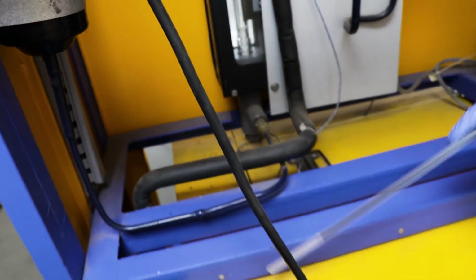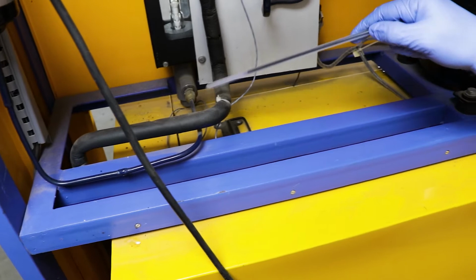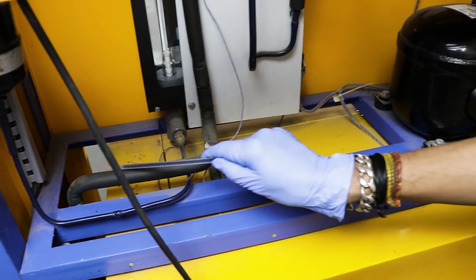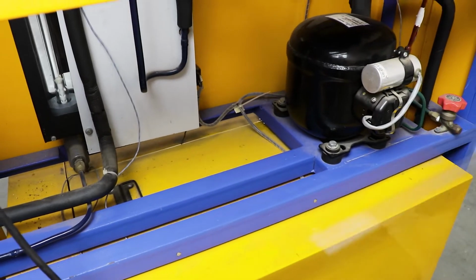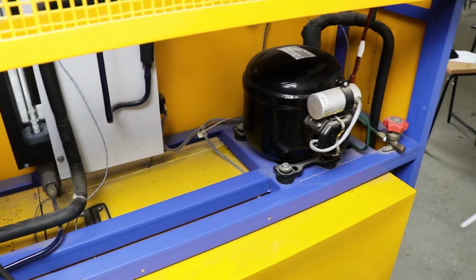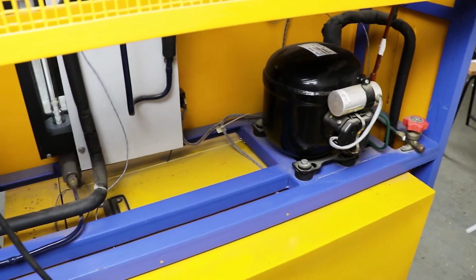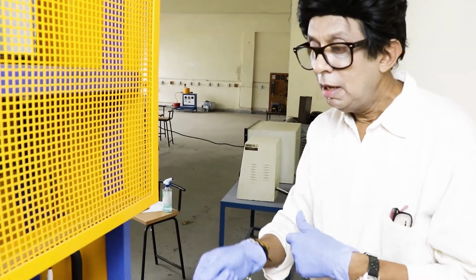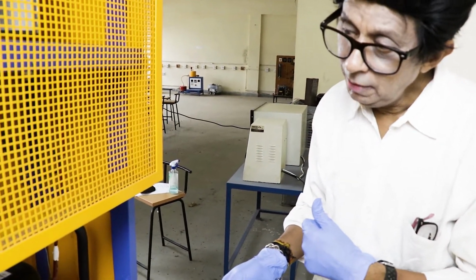evaporator. This is the yellow one. This yellow one is the evaporator. I'll show you again from the front side. This outlet of the capillary is going to this yellow one. This is an ice box, and basically it is an evaporator. So we will learn about that later when we go to the front of the machine.